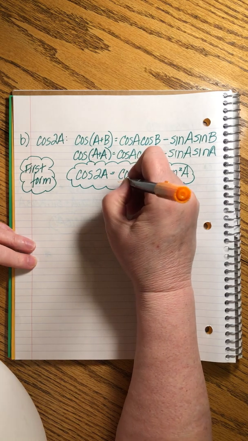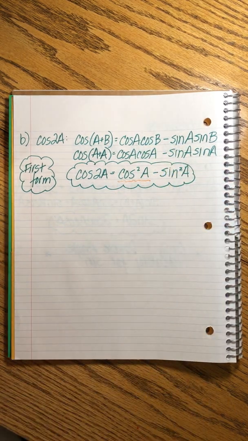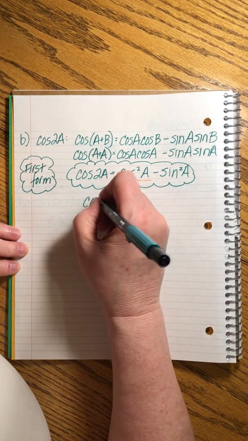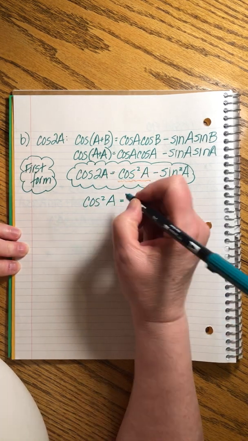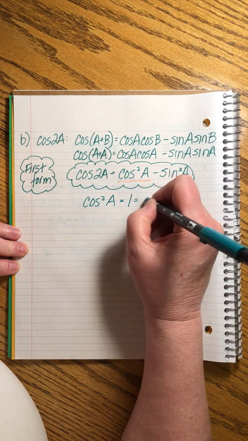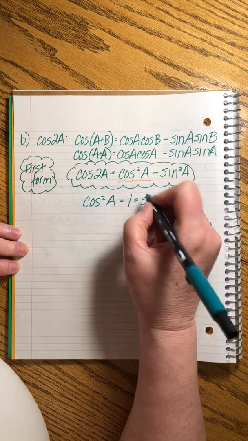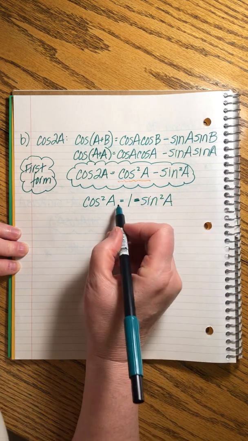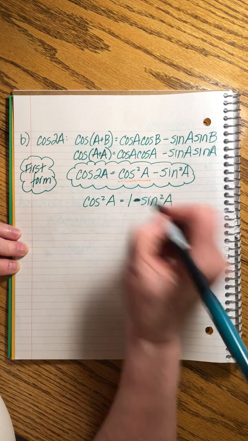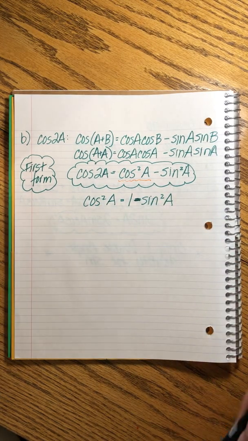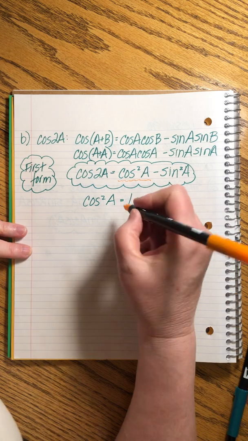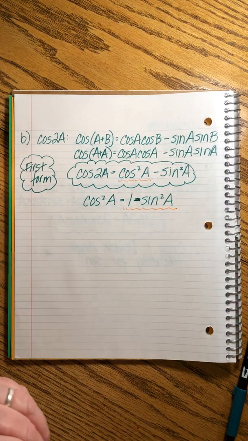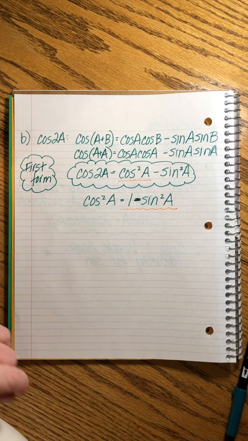We've got a Pythagorean identity that we can use. It equals 1 minus sine squared A, right? Oh, I'm sorry. This should just be a minus sign, not an equal sign. This is the equal sign, right? 1 minus sine squared A. So what we're going to do is substitute this in here and then simplify.